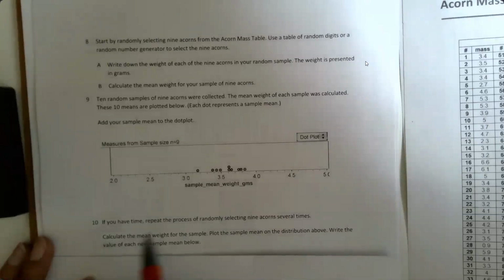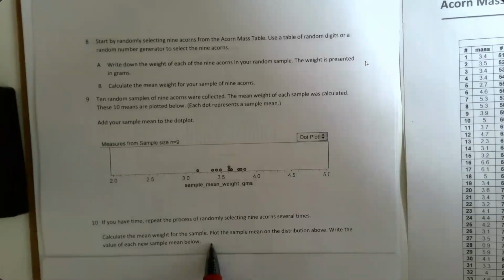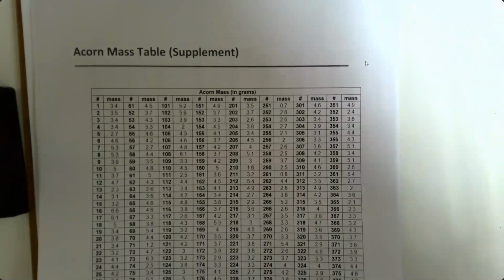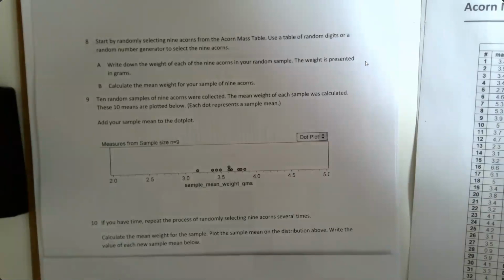Then calculate the mean weight for the sample, plot the sample mean on the distribution above, and write the value of each new sample mean below. So what are we going to do? We're going to randomly select some of these data here and then try to find the mean weight of them.